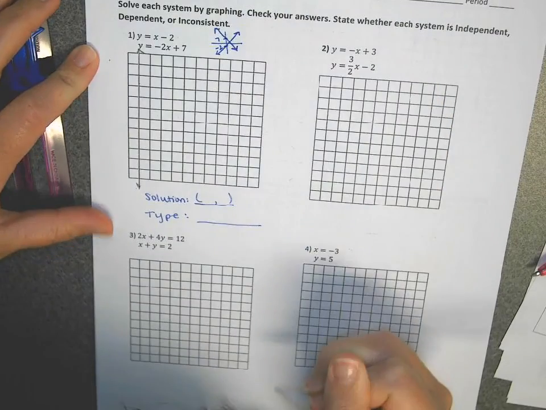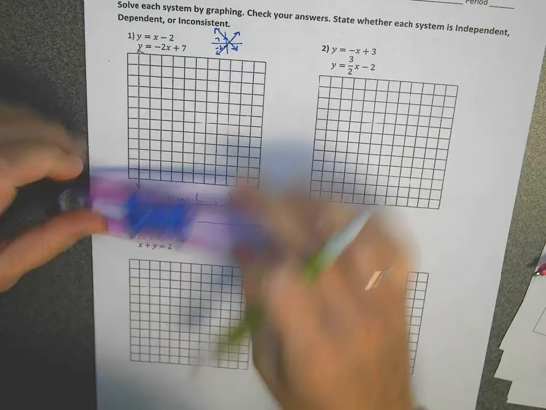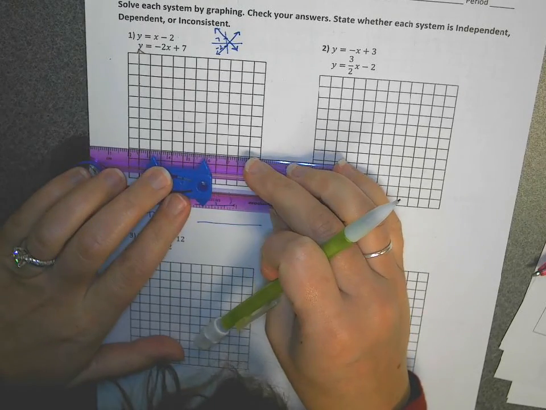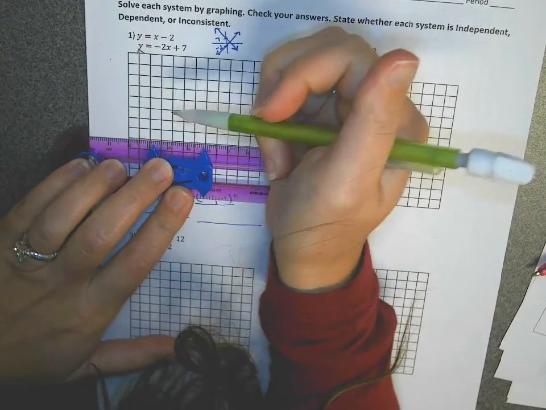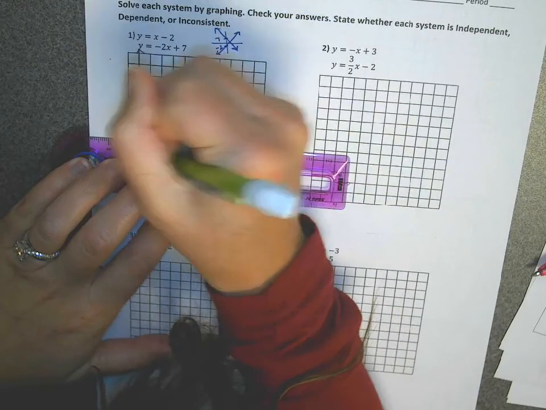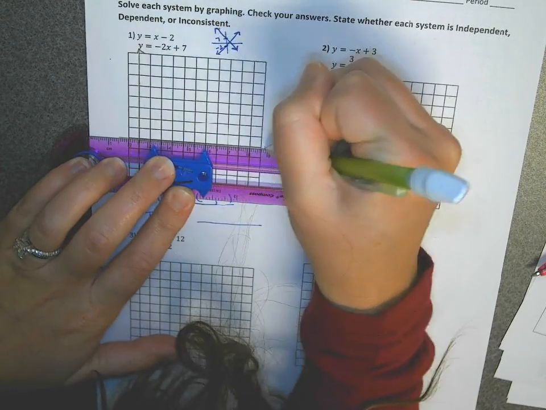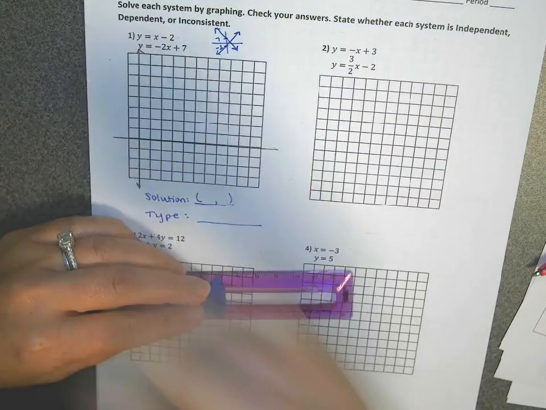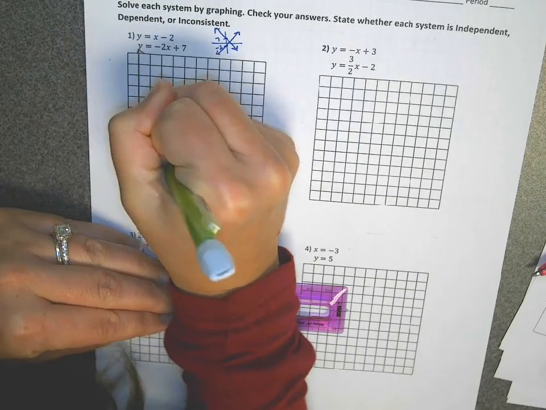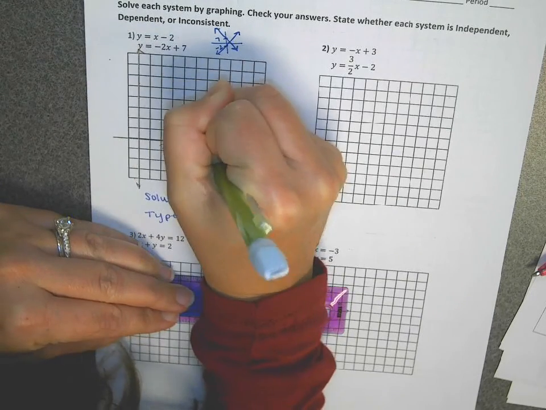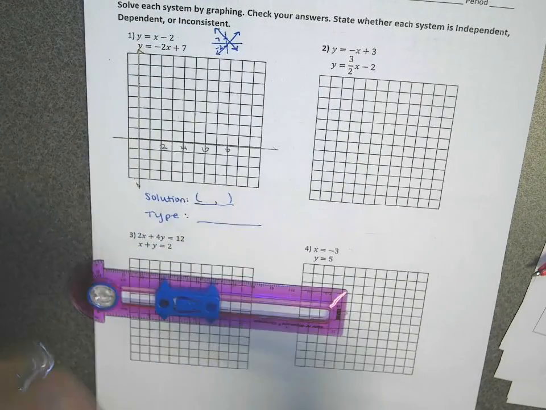And then I need to make sure I have at least negative 2 on there, and I want to go up to 7. So maybe just figure out, okay, if I do it here, I'll be good. And then I can go by ones. Does that make sense, how you should be drawing in those axes?